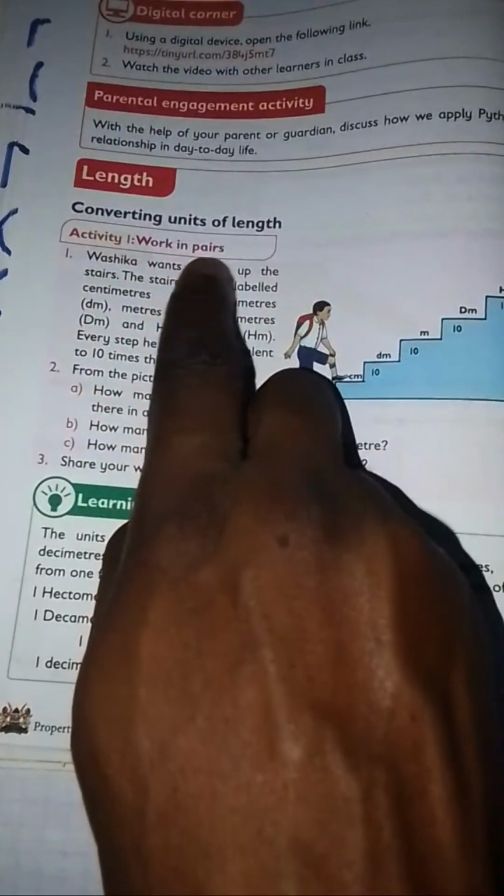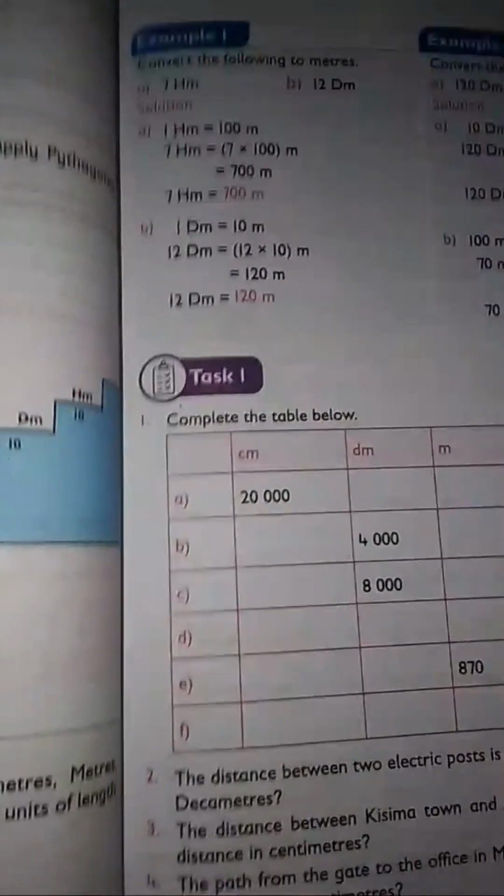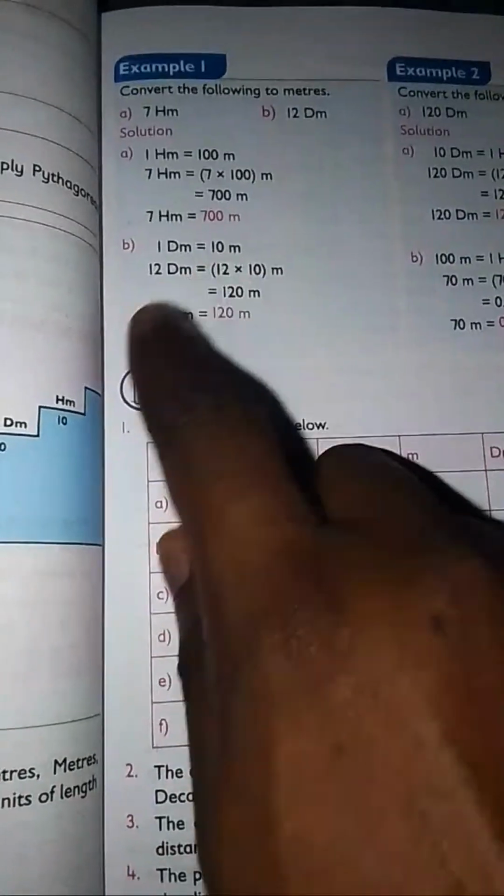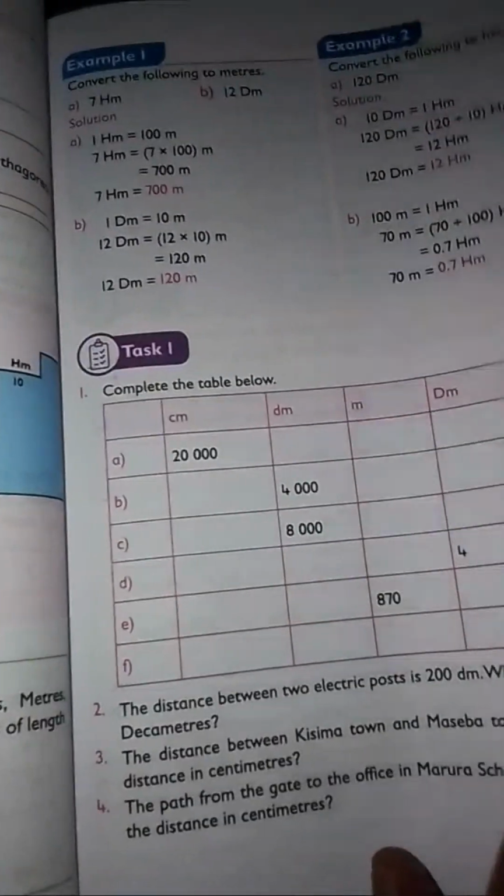Then from there we shall move to length, where we shall convert units of length into hectares. We have hectares, we have decameters. We shall learn about that one. Then after that, there is one of the most interesting parts that I want us all to discover together.